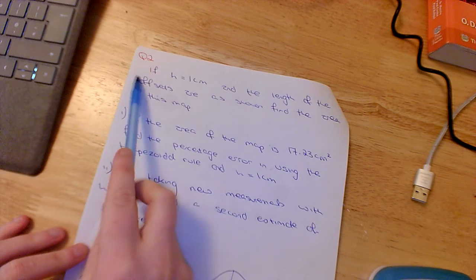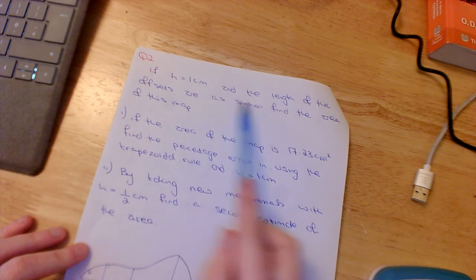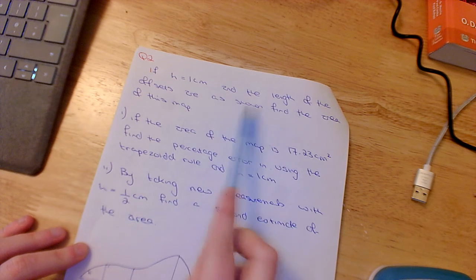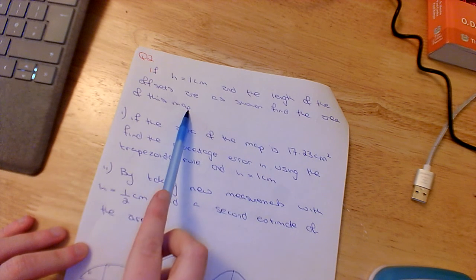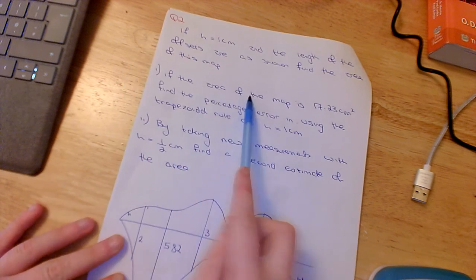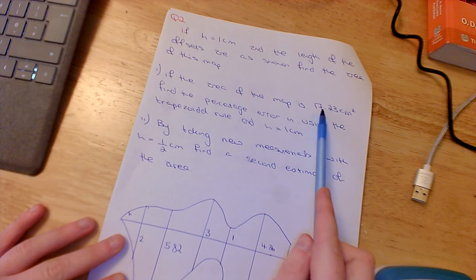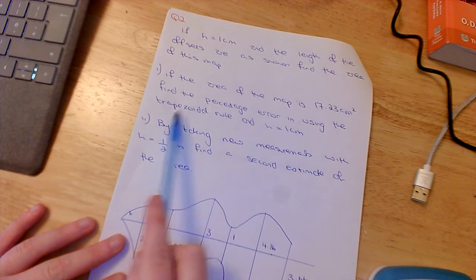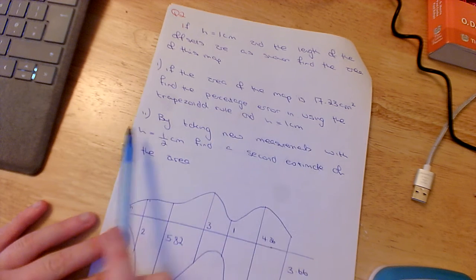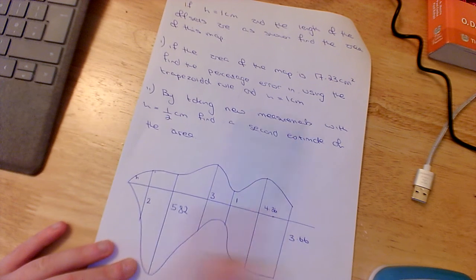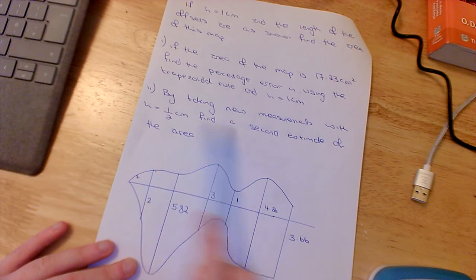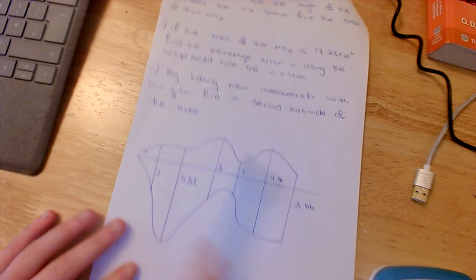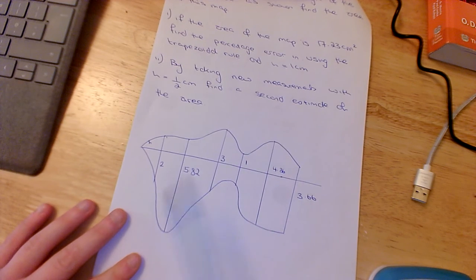Okay, so in this particular example, I'm told if h is equal to 1 centimeter and the lengths of the offsets are as shown, find the area of this map. If the true area of the map is 17.23 centimeters squared, find the percentage error in using the trapezoidal rule with h equal to 1 centimeter. Then, by taking new measurements with h equal to a half, find a second estimate of the area.